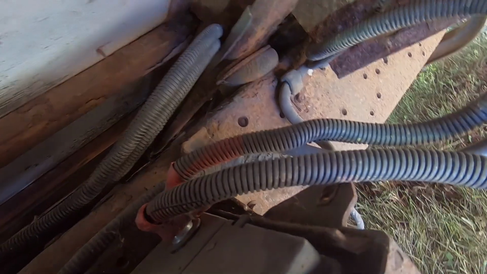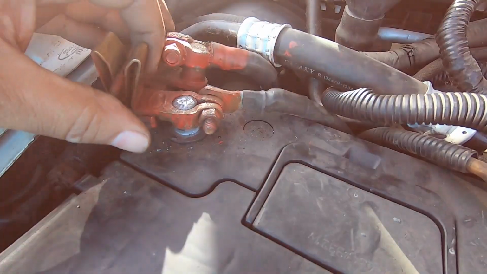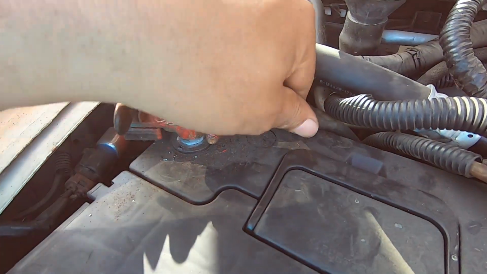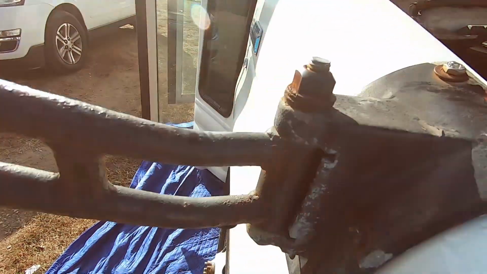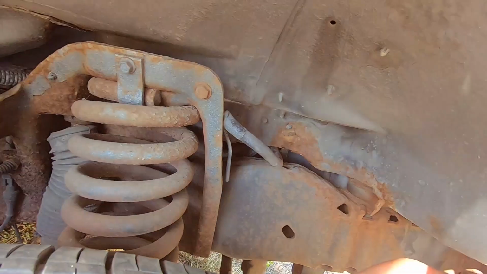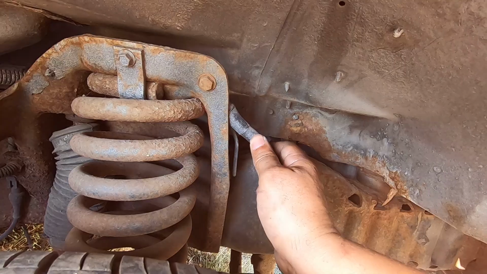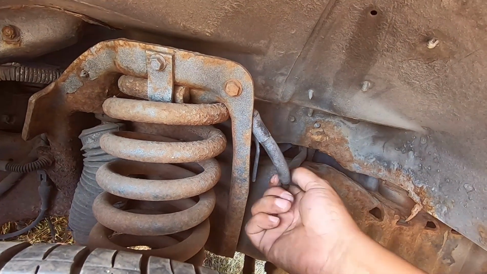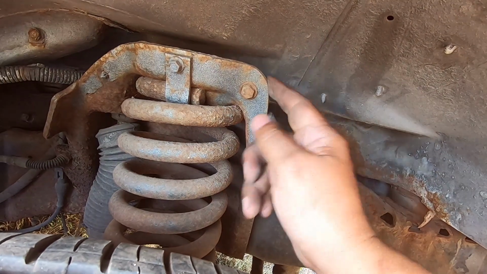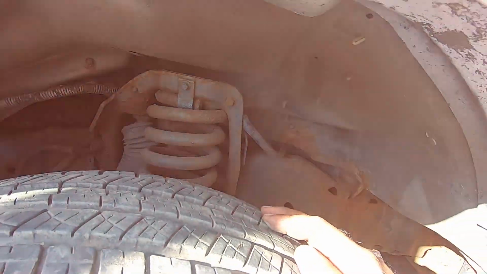I gotta make a diagram somehow. See this cable over here? Right here on the negative side, which they painted red. They got that going down. Come over here. Look at this here. They got it going right here. This is that cable. The negative cable is supposed to go to the block close to the starter. They got it right here on the spring shackle. I gotta fix that right quick first.